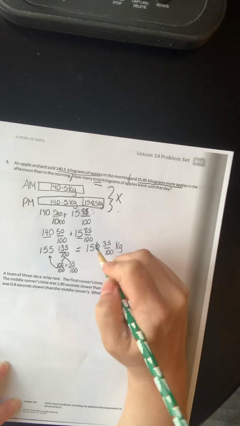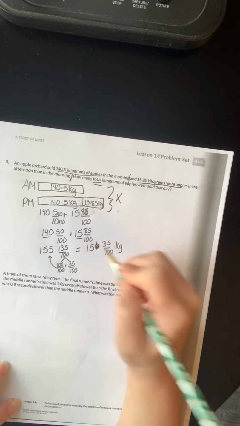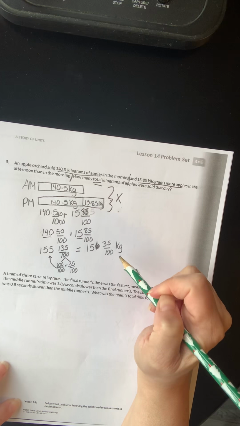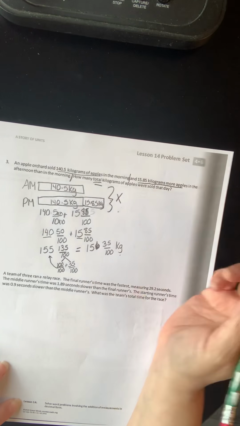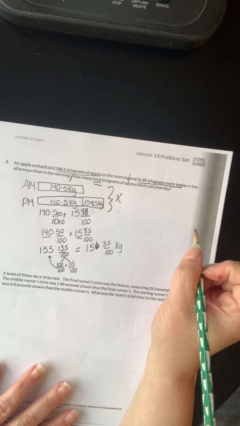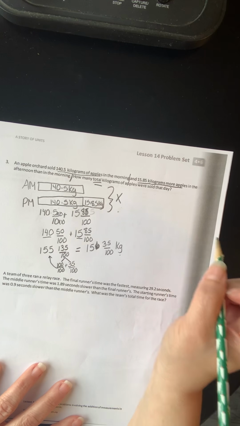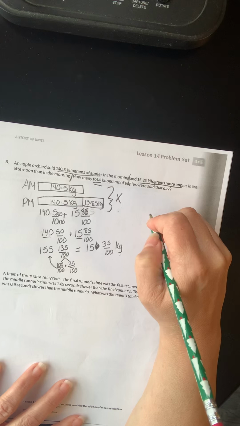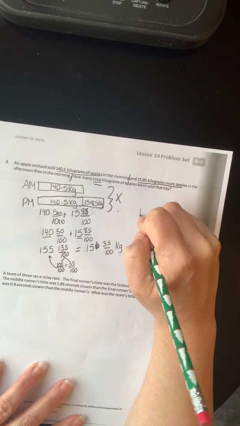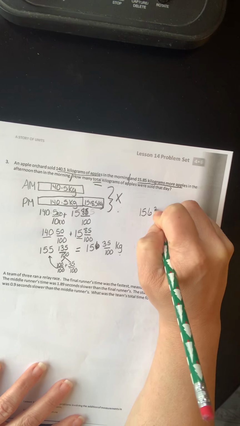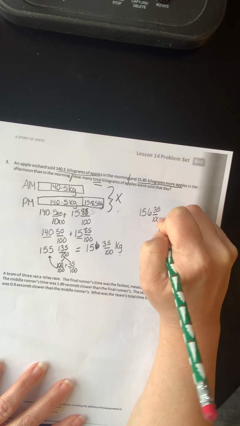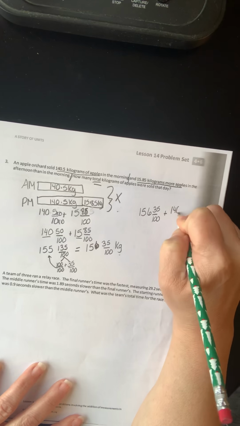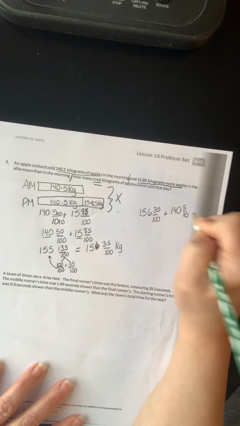This is just showing me the afternoon. So now to find the total, I need to add my afternoon to my morning. So I can do that here. And I can say I have 156 and 35 over 100 plus 140 and 5 tenths.